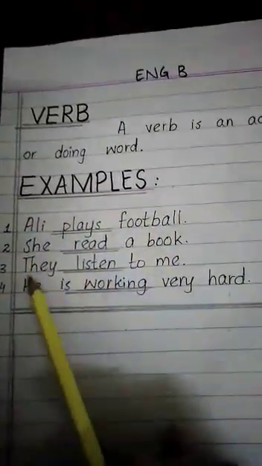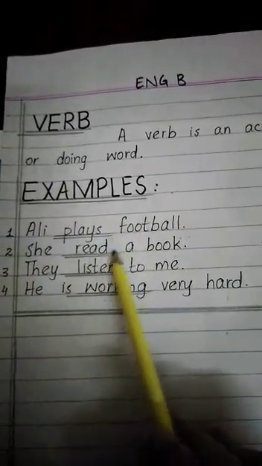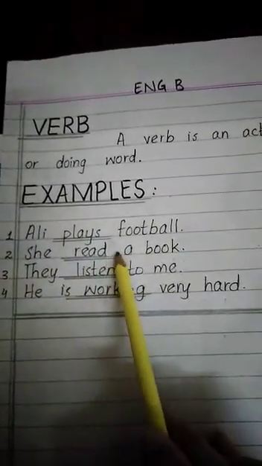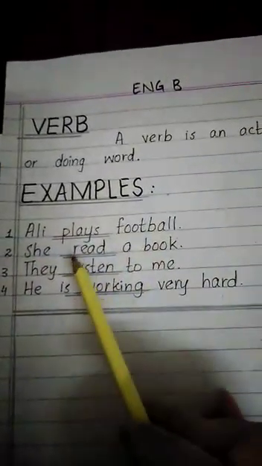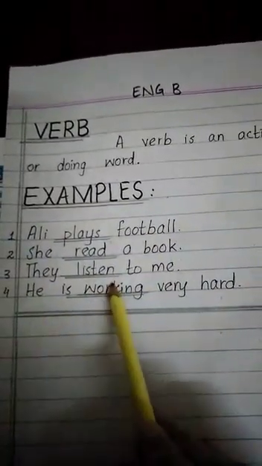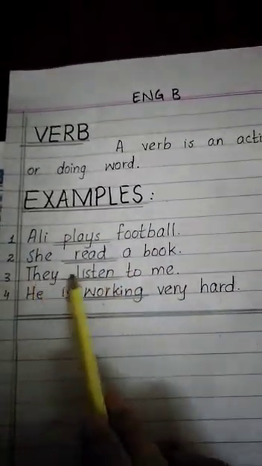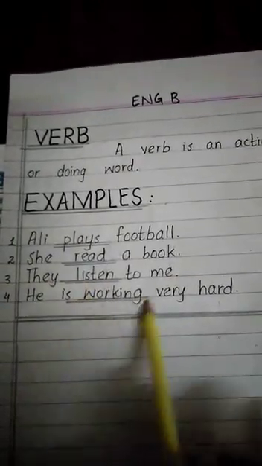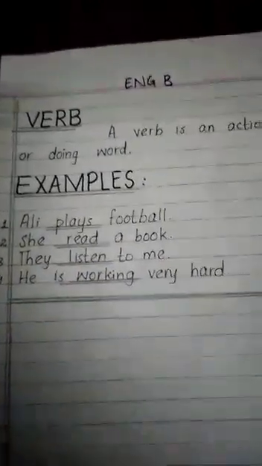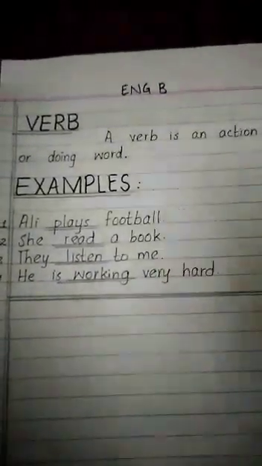You can see here as I have made, Ali plays, she read. This is a past tense because it's the second form of verb I have used there, and first, second and third form of verb for read is similar. They listen. There is no s because it is they. Or he is working. So this is a fourth form of verb. This is not a first form of verb. So this was all about our verb.